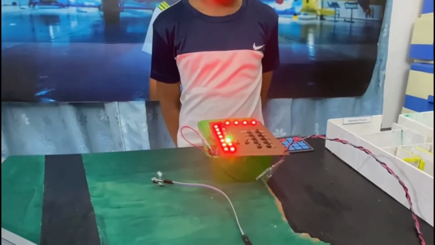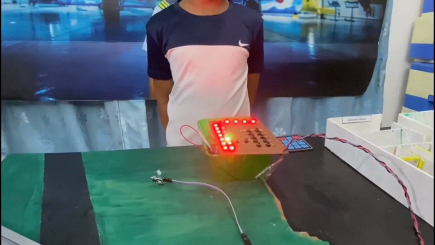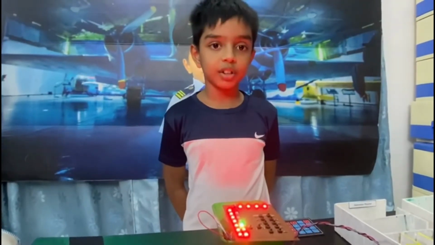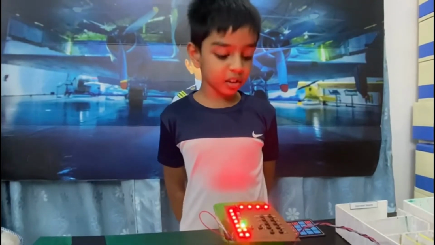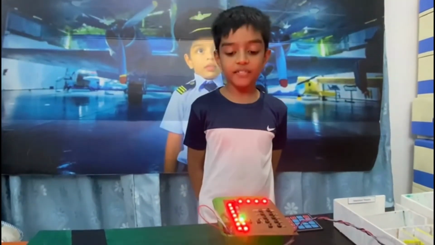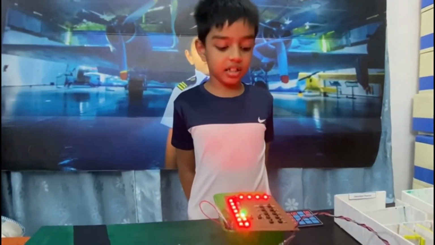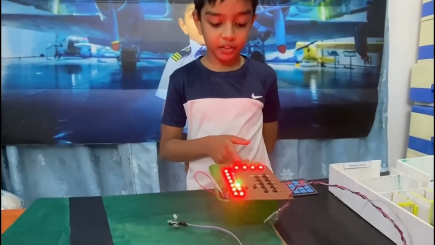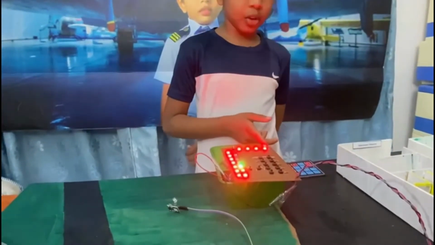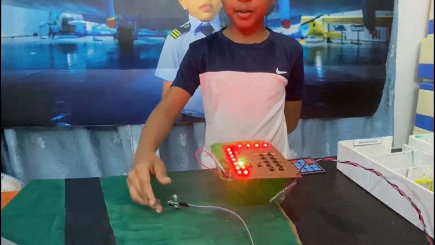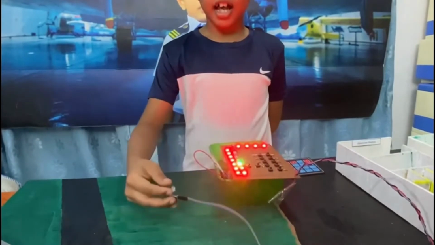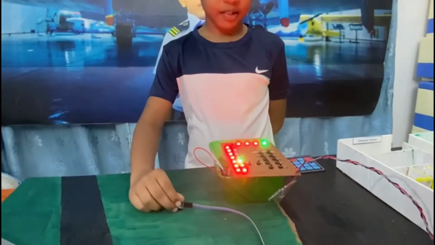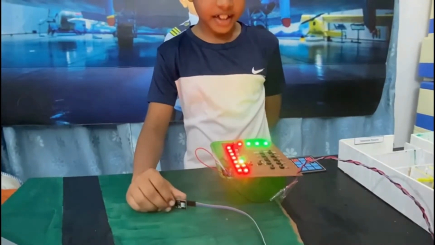So during the time he waits for the ambulance, we can check his pulse using my pulse sensor. If the pulse is not in range, they turn it to red, and if the pulse is in range, they turn it to green. Let me demonstrate. So there is no pulse reading, so it shows red. So now I'm going to put my finger in the sensor, and it's going to check my pulse. So once I put my finger, it turns to green.